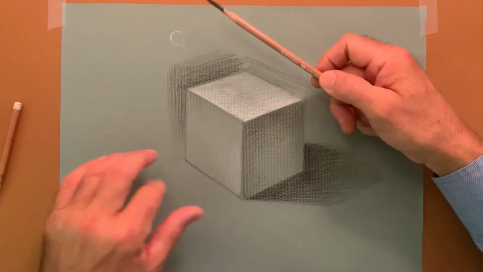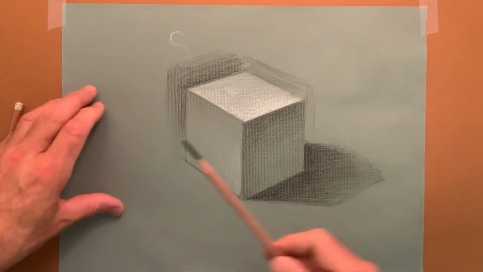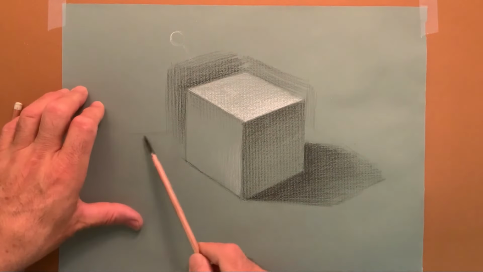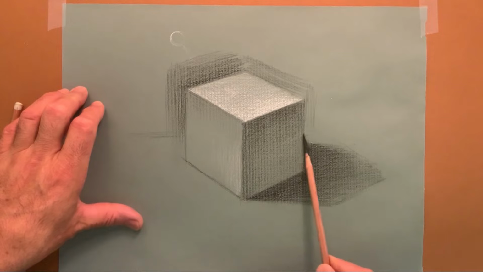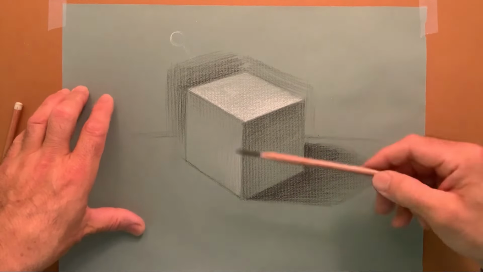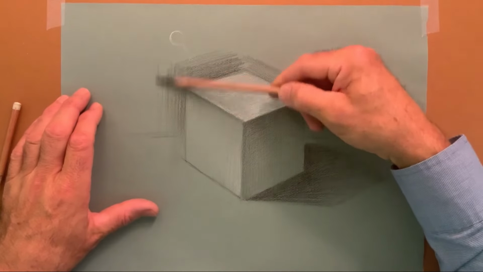I want to see how this maybe gets here, right? There's a plane here, and this background. This background is dark and the table is light. Let's see, right?